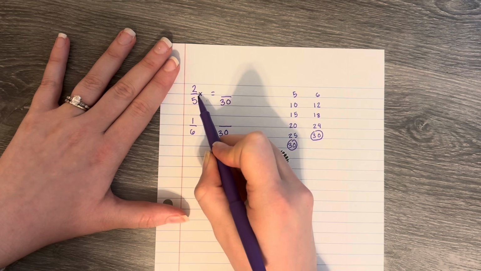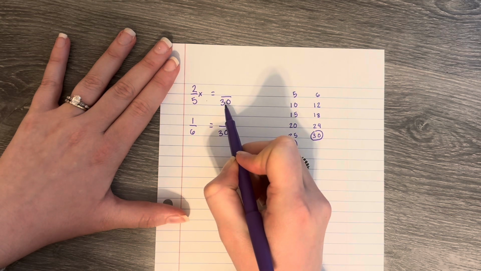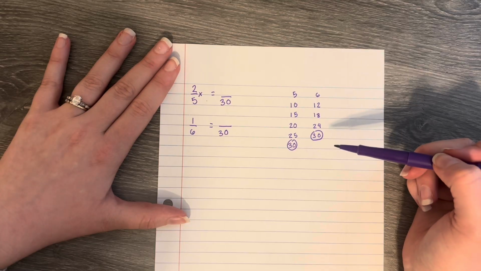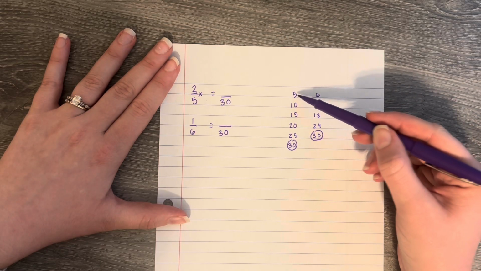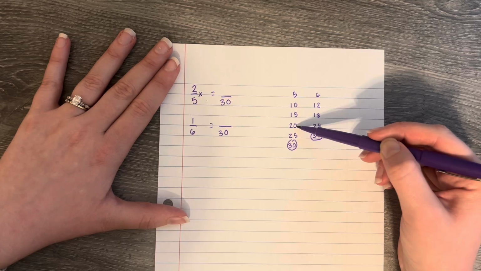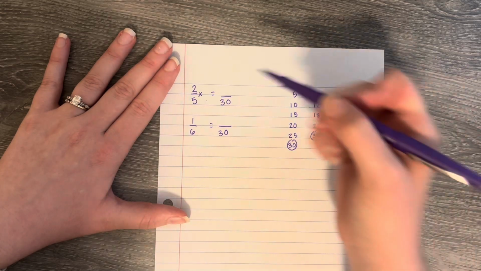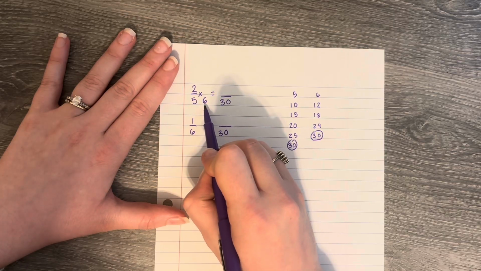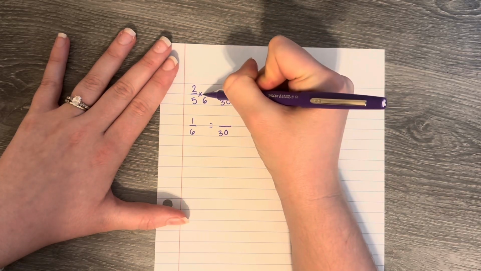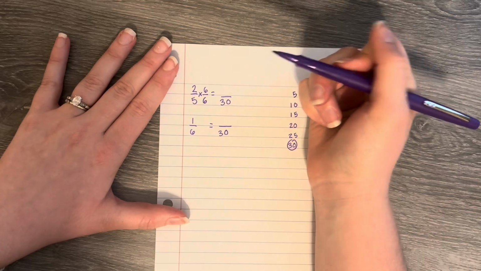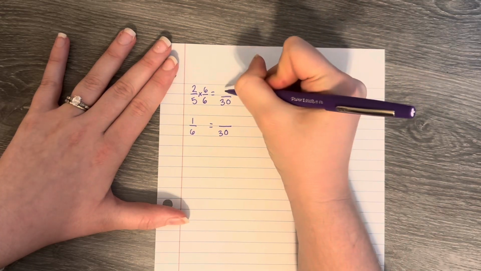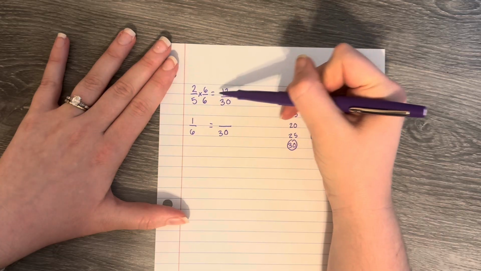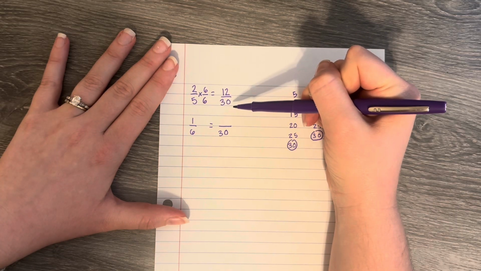And if I didn't know that 5 times 6 equals 30 off the top of my head, I'm going to go back and look at my multiples because I've already done all of this multiplication. This was 5 times 1, times 2, times 3, times 4, times 5, and times 6. So I'm going to multiply this denominator 5 times 6. And if I do that on the bottom, I must also do that on the top. 2 times 6 is 12. So 2/5 is equivalent to 12/30.